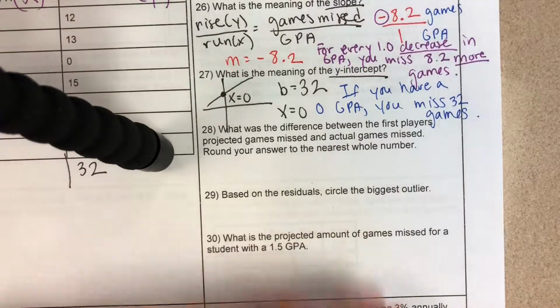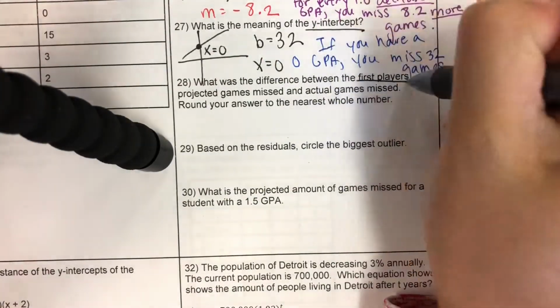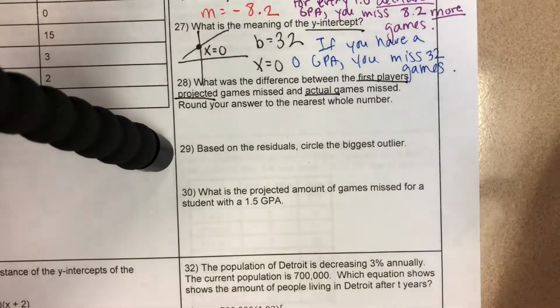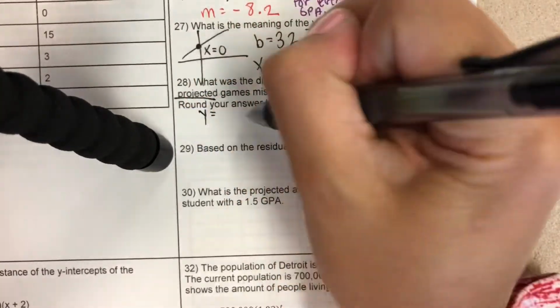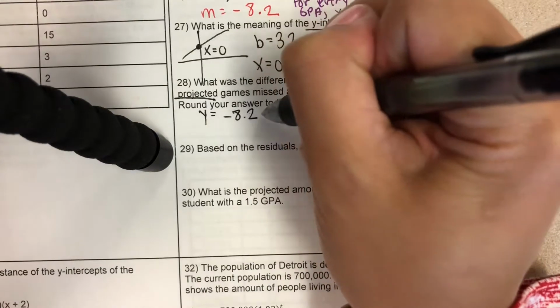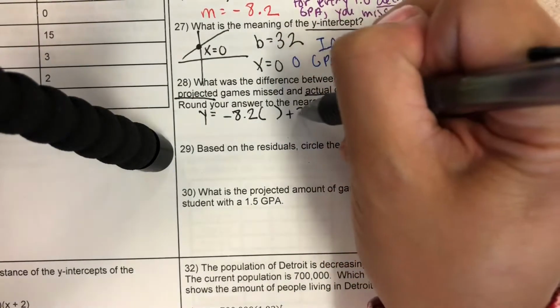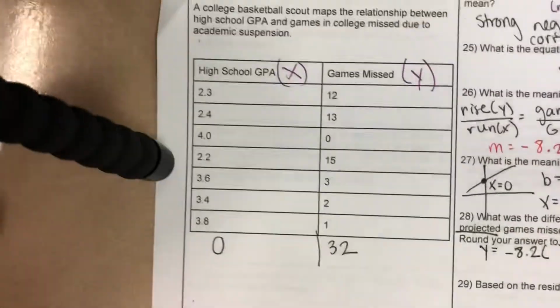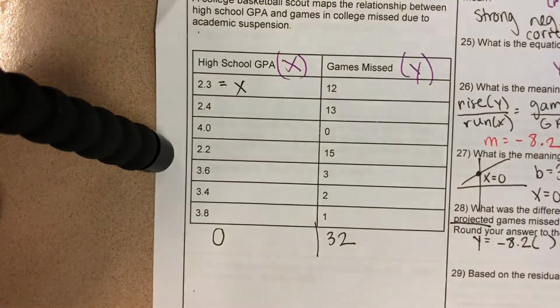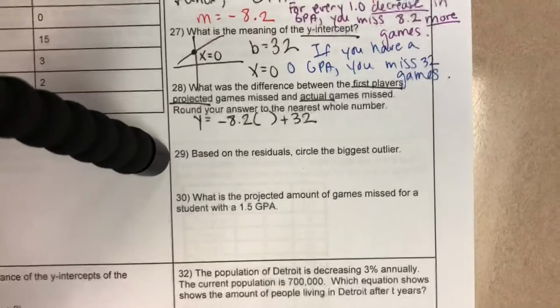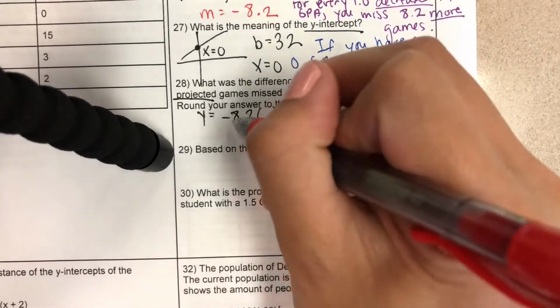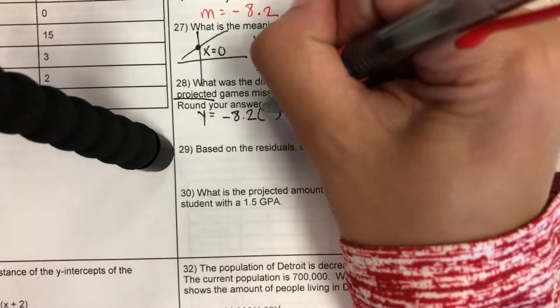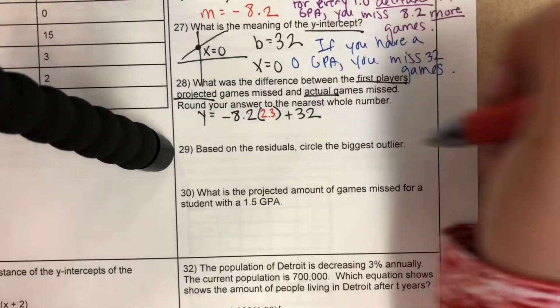In this problem, we're looking at the first player at the projected versus the actual. So my equation for this problem was y equals negative 8.2x plus 32. So for the first player, he has a high school GPA and x value of 2.3. So I'm going to plug that back in here. So my equation would be negative 8.2 times 2.3 plus 32.